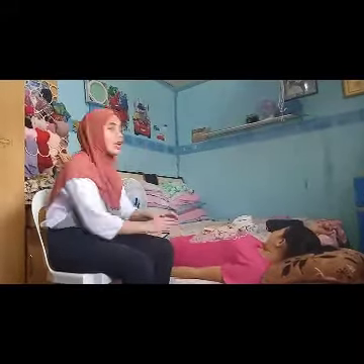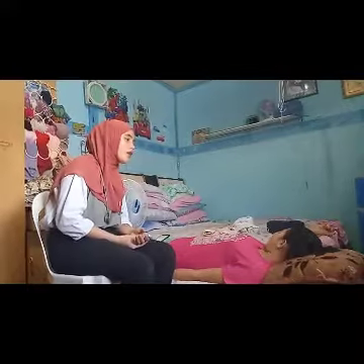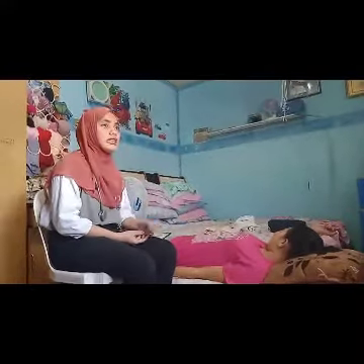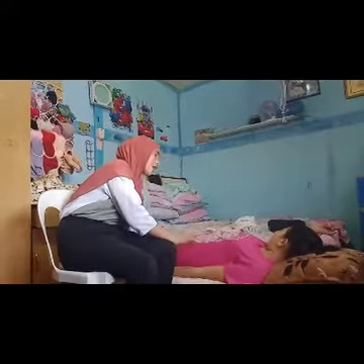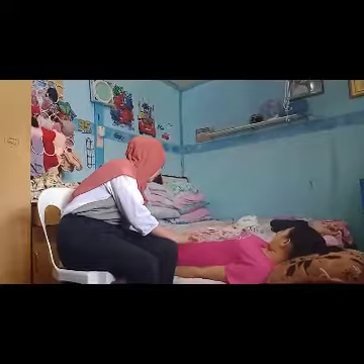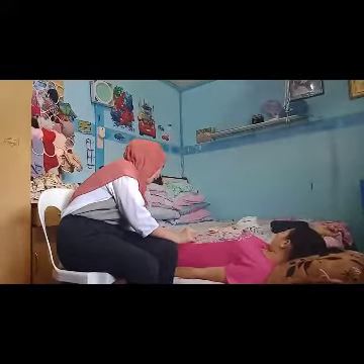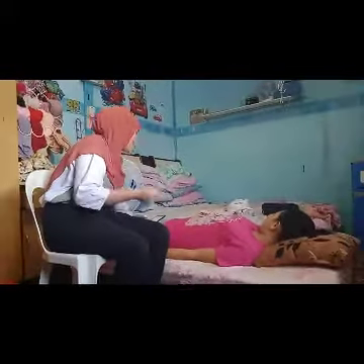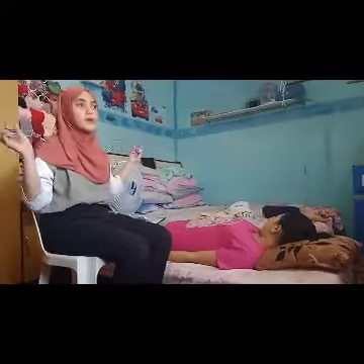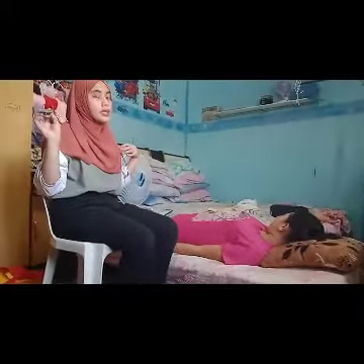Lightly palpate the carotid artery for the elasticity and also for the strength, and also auscultate the carotid arteries with a stethoscope. So you need to auscultate the carotid arteries of the patient with a stethoscope.